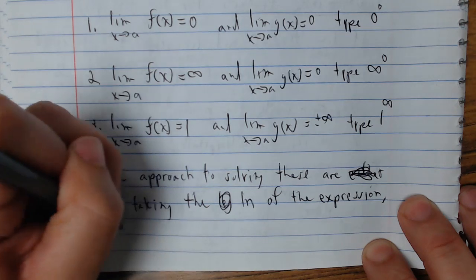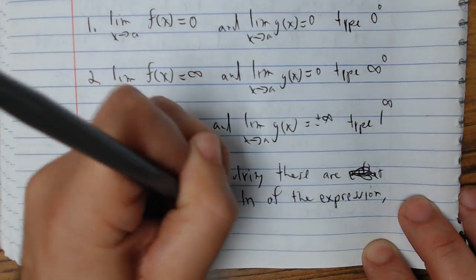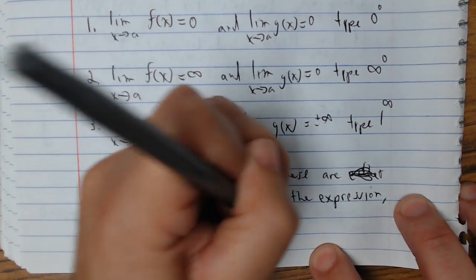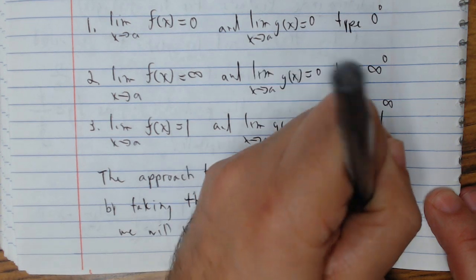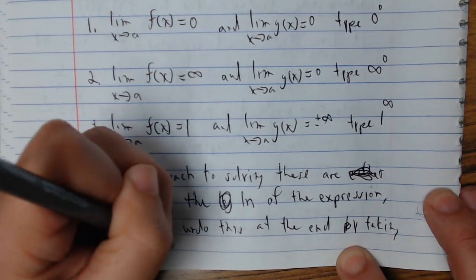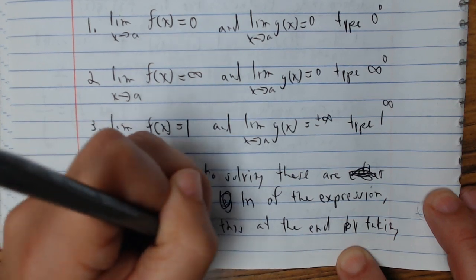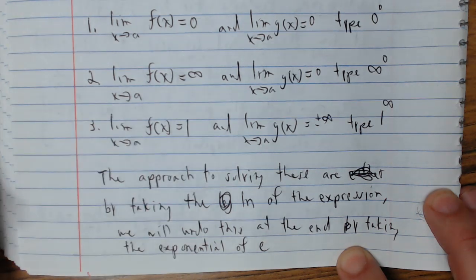So then we will undo this at the end by taking the exponential, e to the power.